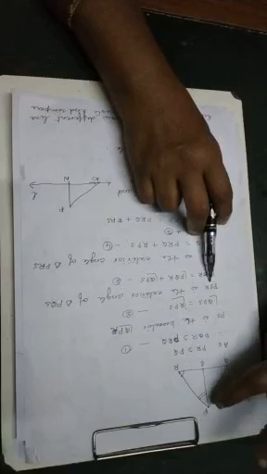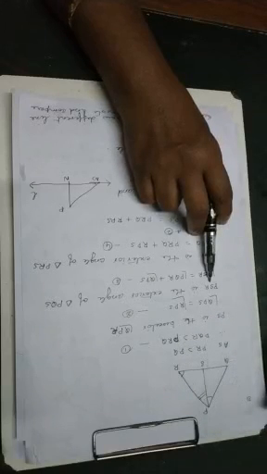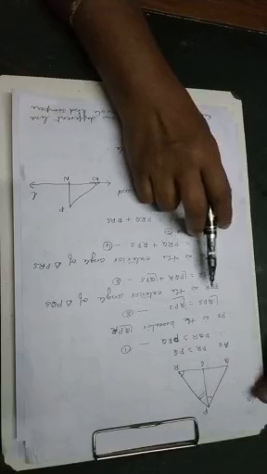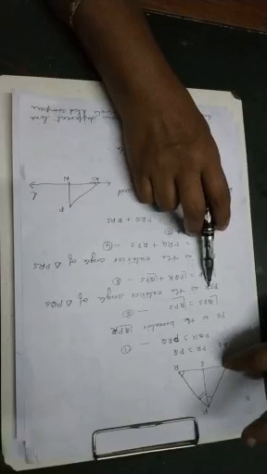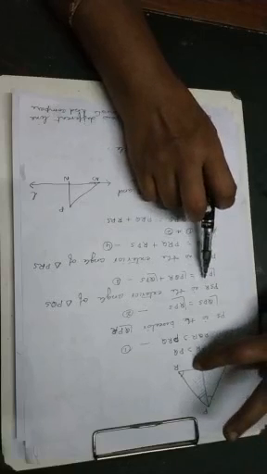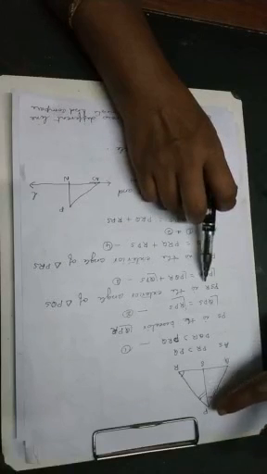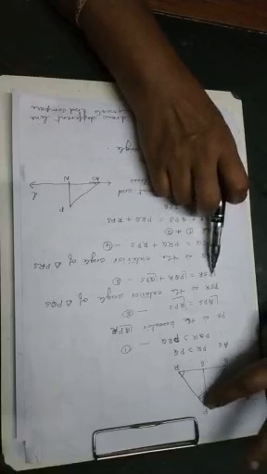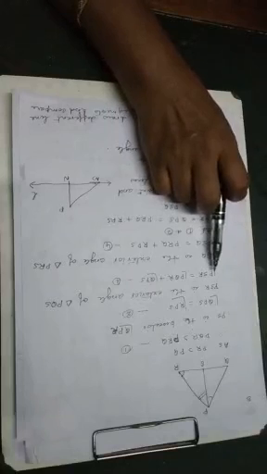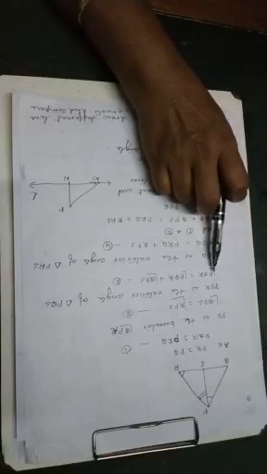Now we have already learned the exterior angle theorem in 8th standard. That is, the exterior angle will be the sum of the two interior opposite angles. That is, PSR will be equal to PQS plus QPS.